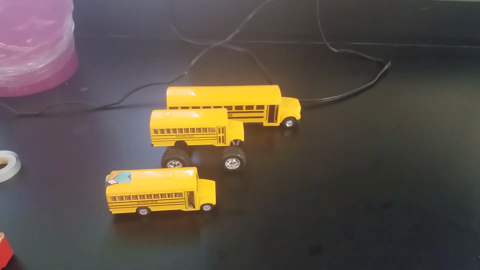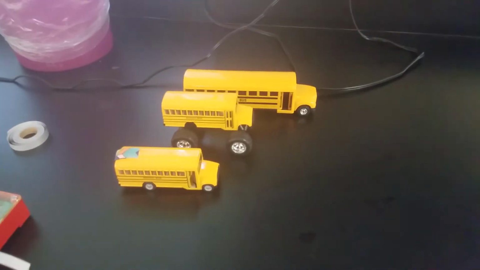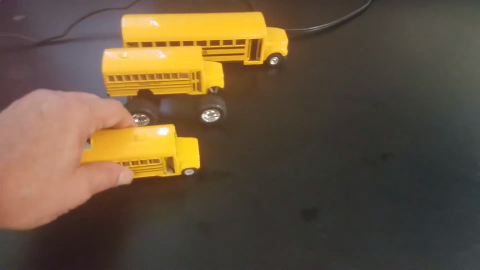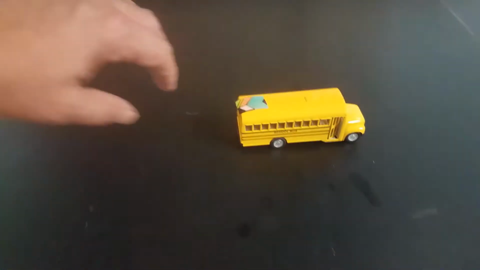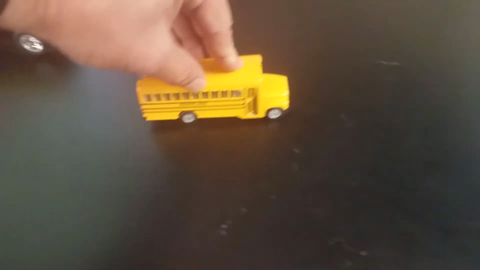Today we're going to look at constant acceleration, and we have some school buses here that will undergo acceleration. Let me show you how these work. They're not the kind of toys most people play with nowadays, but if we roll it back and then let it go, it starts off slow and then it speeds up and takes a crash into the sink.